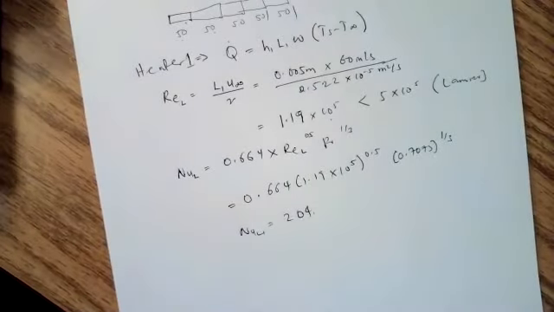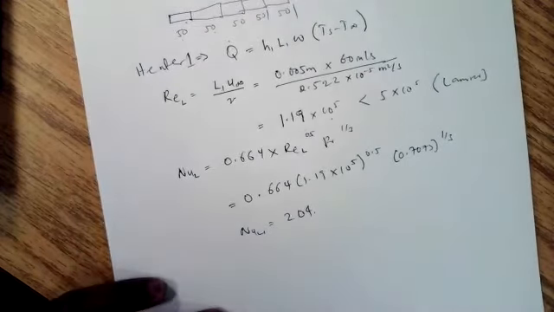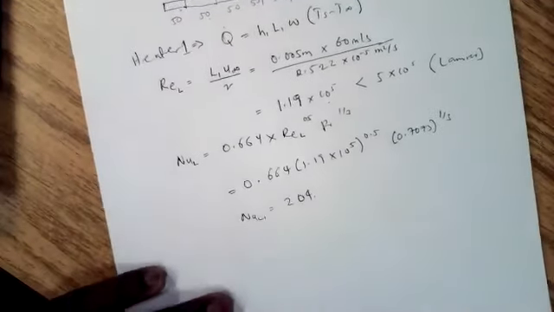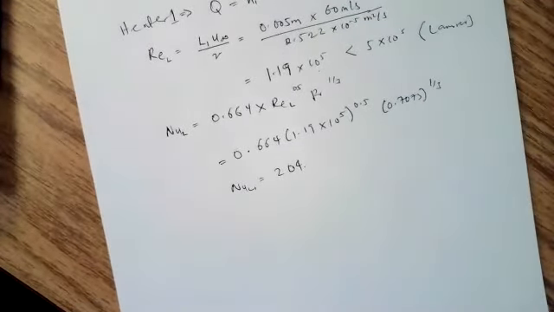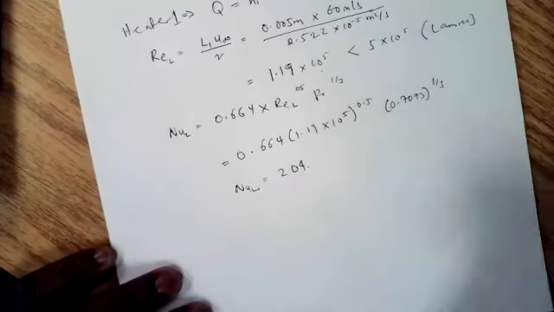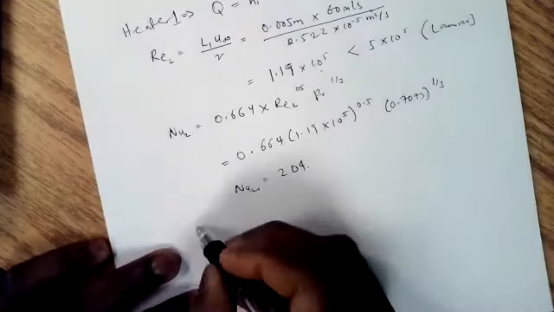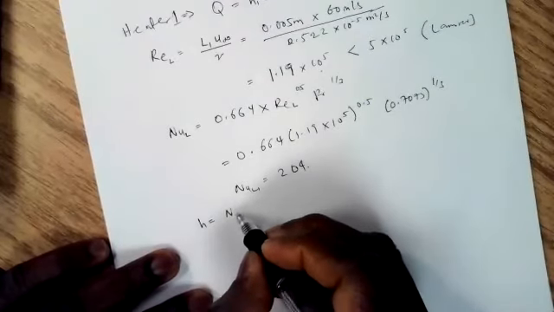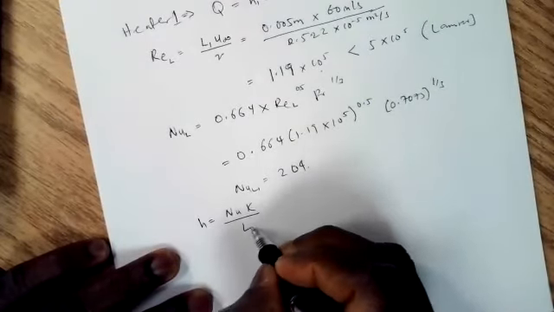Okay, so we have that at that point. Now we're going to try and find the amount of heat lost or gained at that point. In order to do that, we have to first of all find h. Once again, use the expression for h.